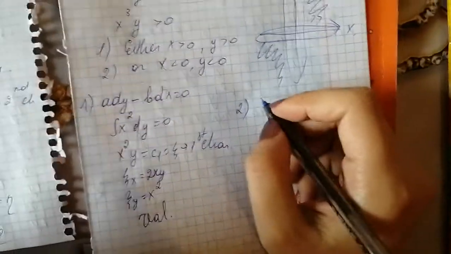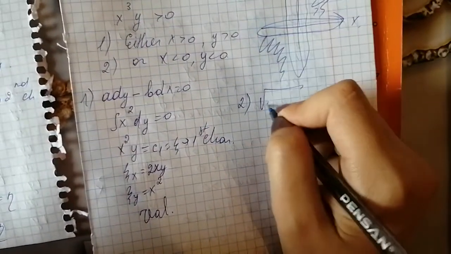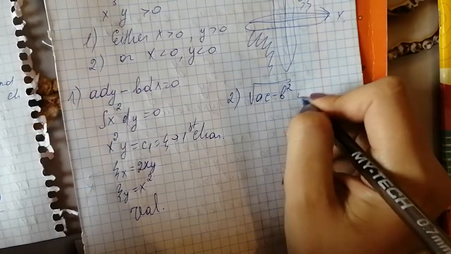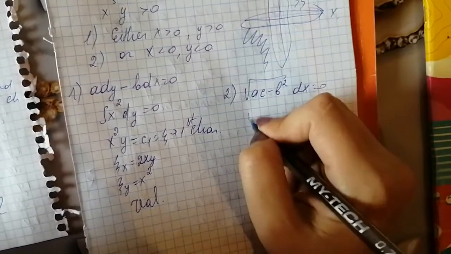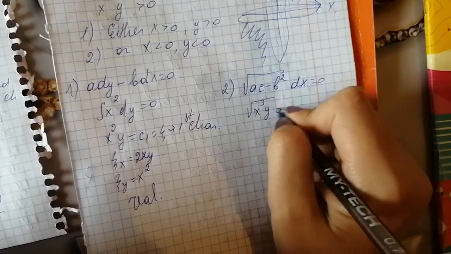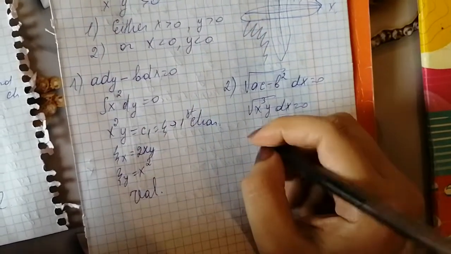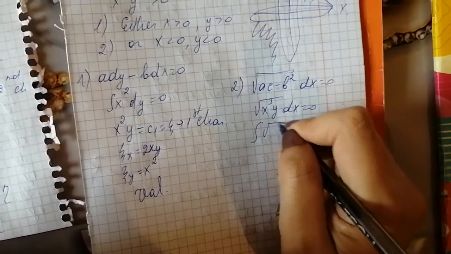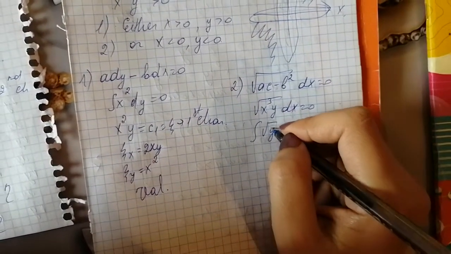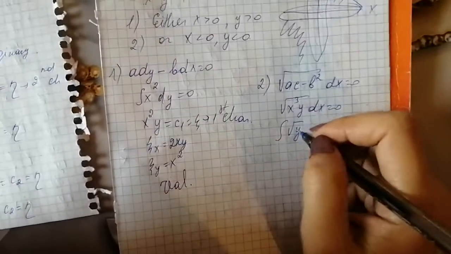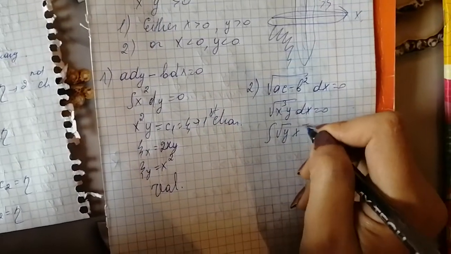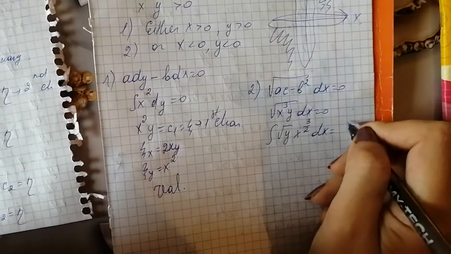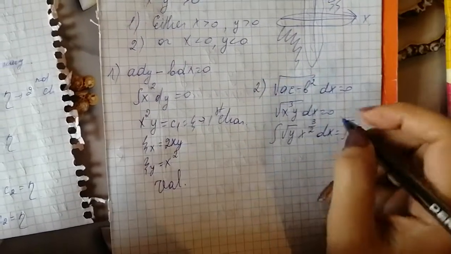And the second characteristics is found by this formula: square root of ac minus b squared dx is equal to 0, where x cubed y dx is equal to 0. Yeah, that's right. Integral square root of y x to the power of 3 over 2 dx is equal to 0, and let's integrate it.